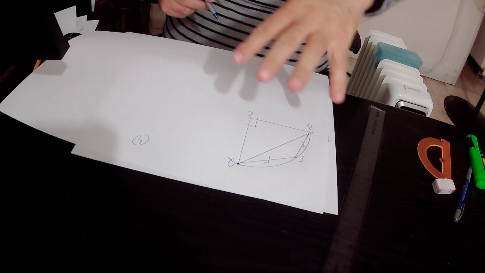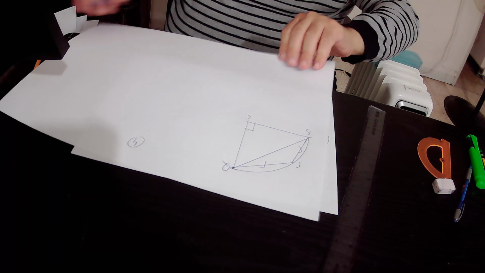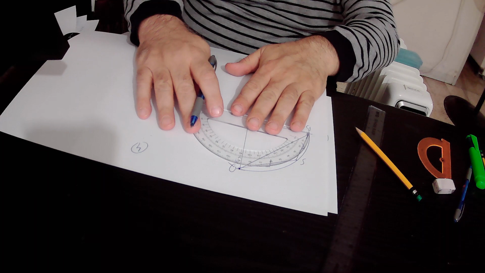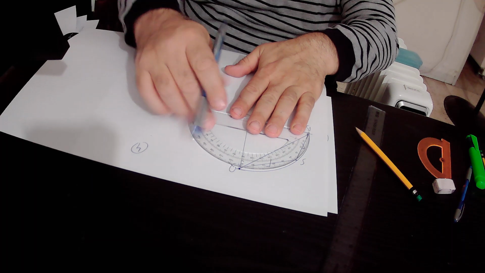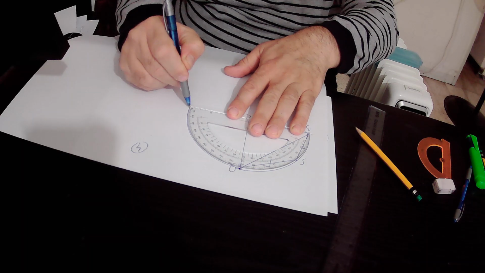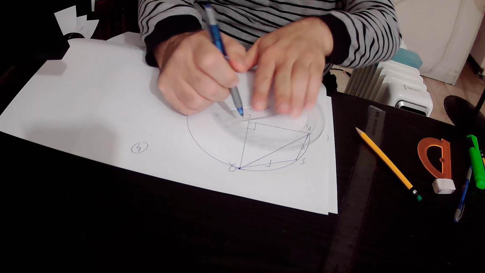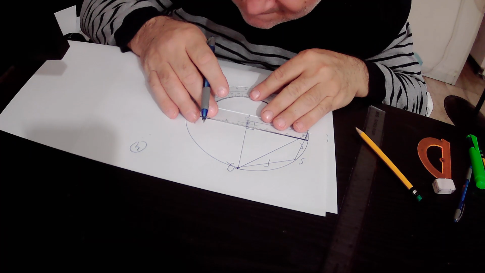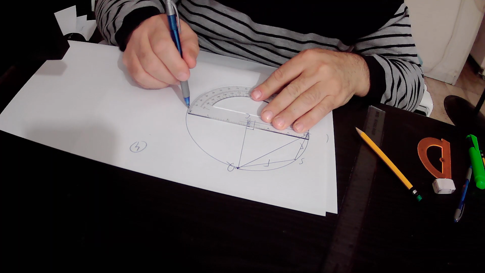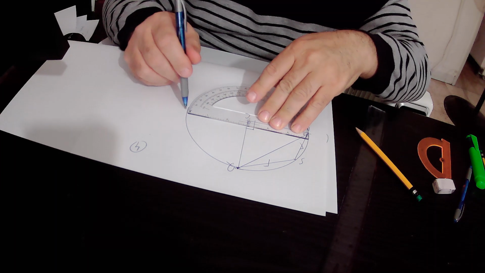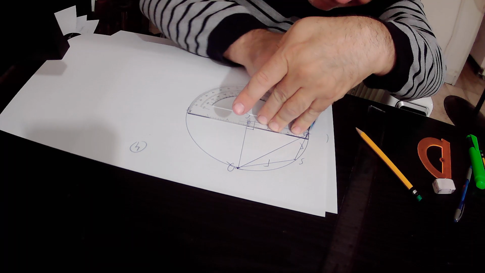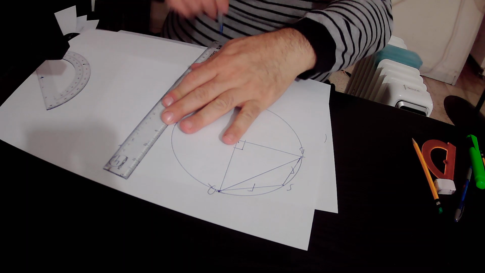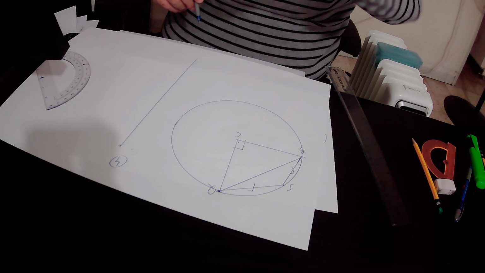So I will complete this quarter circle to a circle. So I completed the quarter circle to a circle.